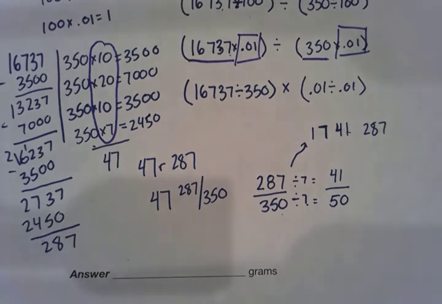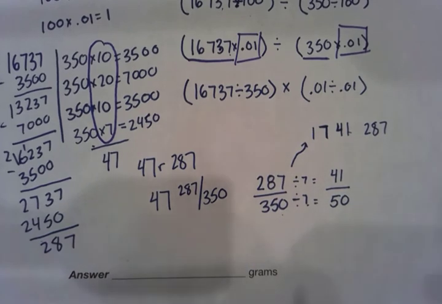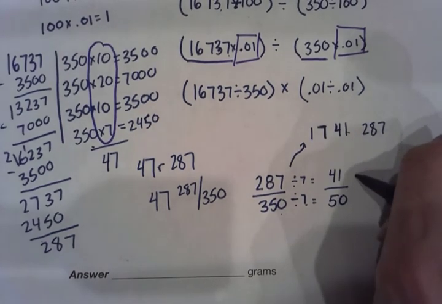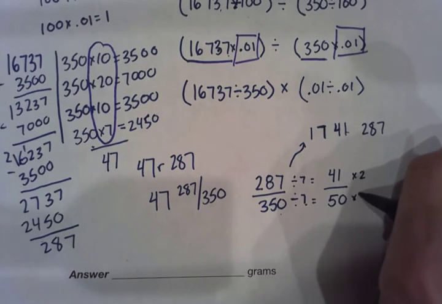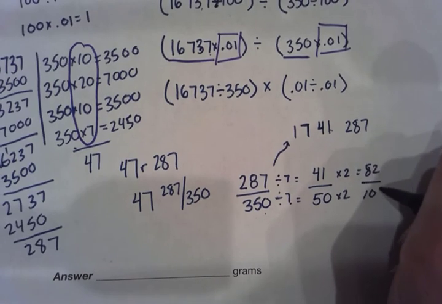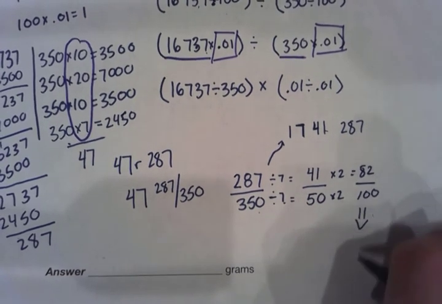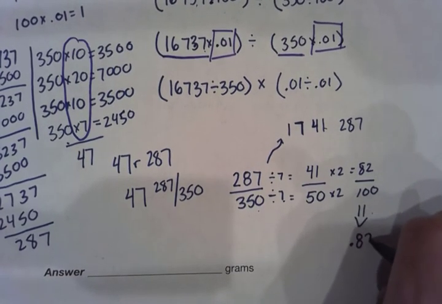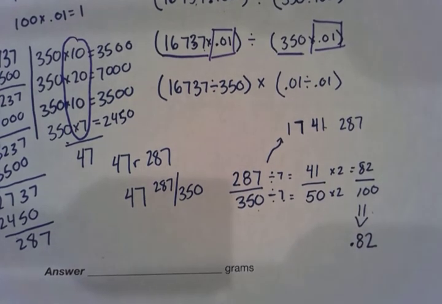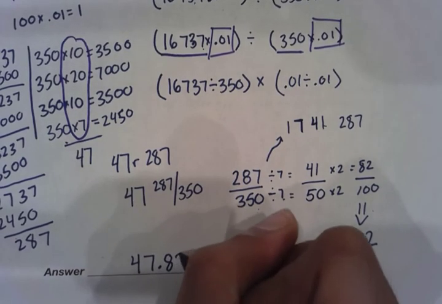So 41 over 50 is the fraction in its simplest terms, but now this could help us. If you don't know what 41 over 50 is as a decimal, we could just convert this to hundredths by multiplying top and bottom by 2 to get 82 over 100. And I know 82 over 100 is the same as 0.82. So our final answer is 47.82.